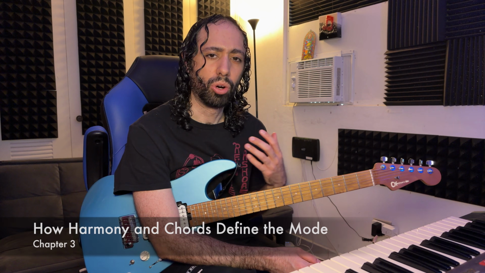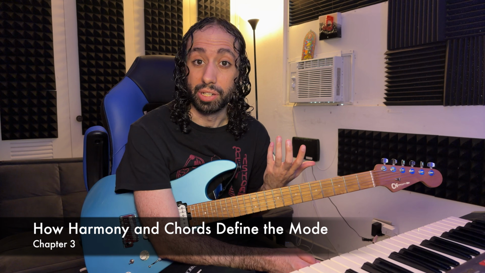So the sound of the mode really does come from emphasizing that characteristic note, if you will. And modes exist relative to chords. So harmony really does unlock the mode here, because a chord progression can strongly imply a mode. So for example, if you want a D Dorian sounding chord progression, then you're going to want to emphasize that natural 6 in the chord progression.